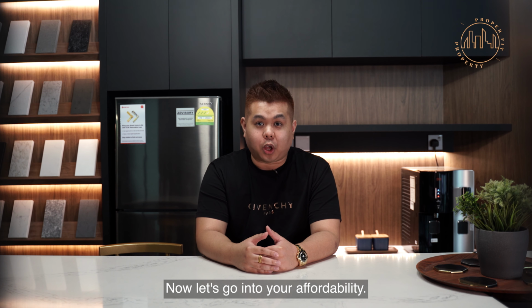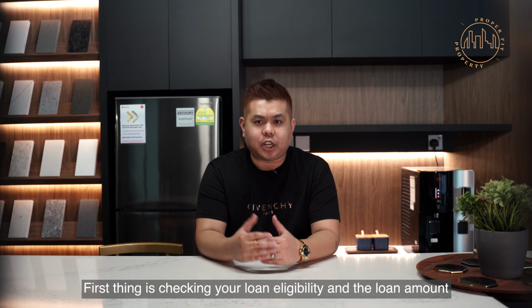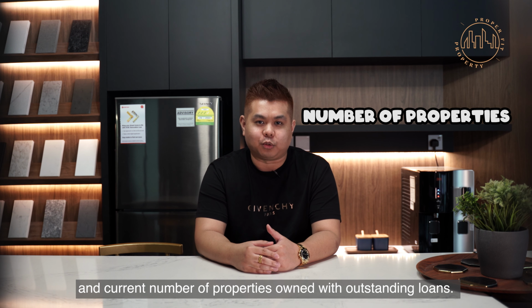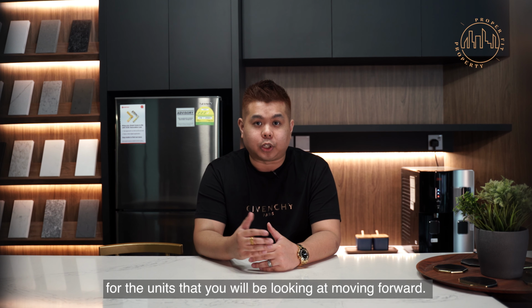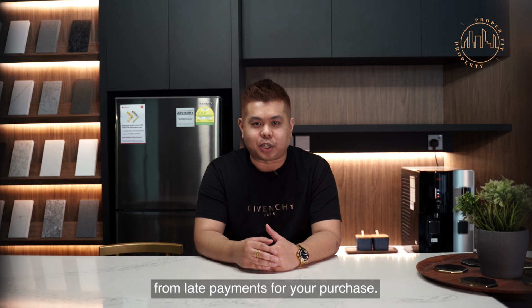Now let's go into your affordability. First thing is checking your loan eligibility and the loan amount based on your age and current number of properties owned with outstanding loans. This will set the price for the units that you will be looking at moving forward. Also, if you are planning to use the funds from selling your current house, then timeline planning will be critical, so as to avoid any unnecessary penalties from late payments for your purchase.